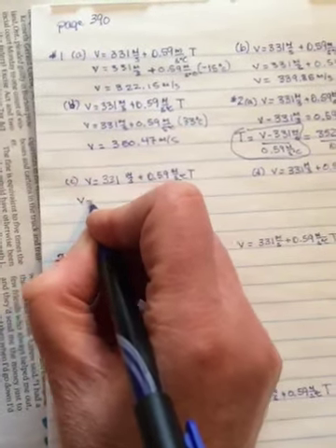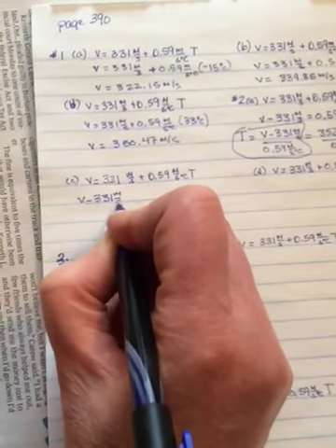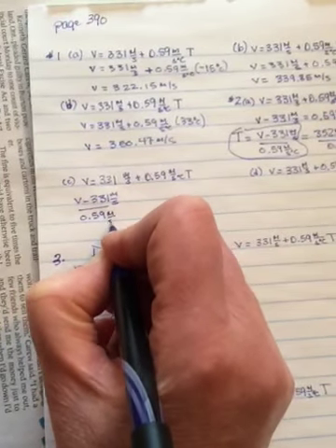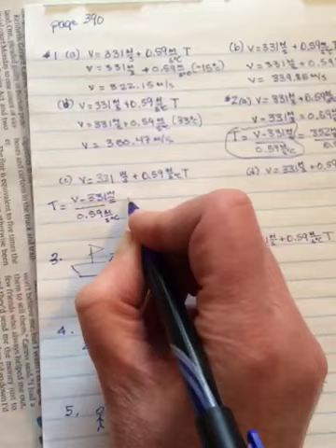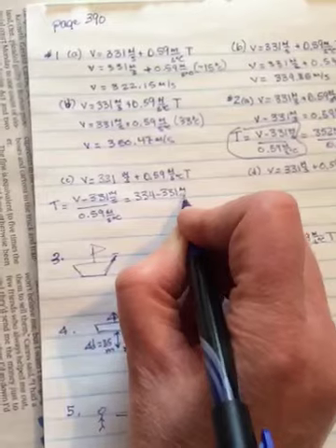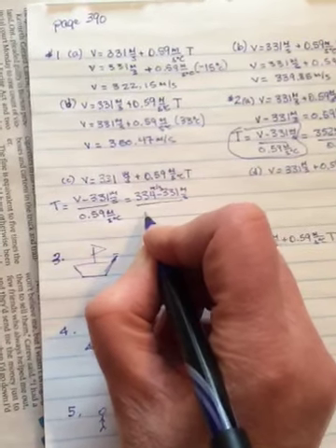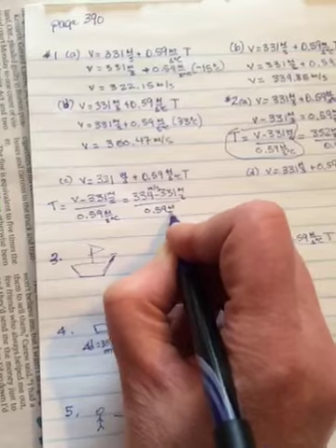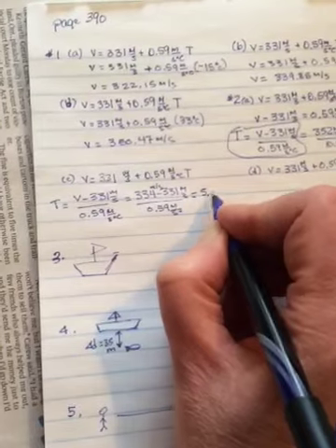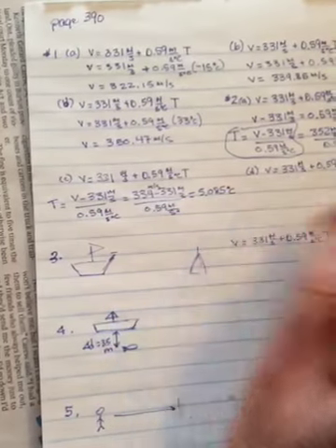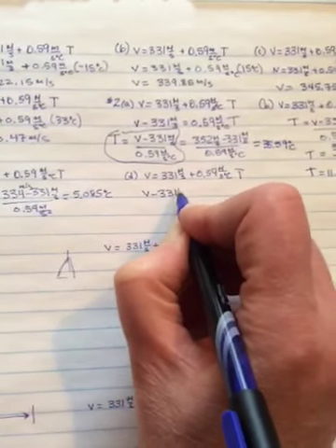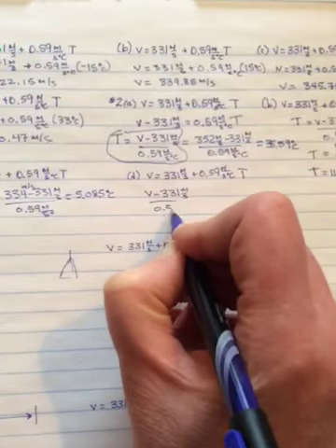Next one's 334. So again, V minus 331 meters per second, and then divide it by the 0.59 meters per second degrees Celsius. So it becomes 334 minus 331, and then divide by 0.59. So 3 on the top divided by 0.59, 5.085 degrees Celsius.